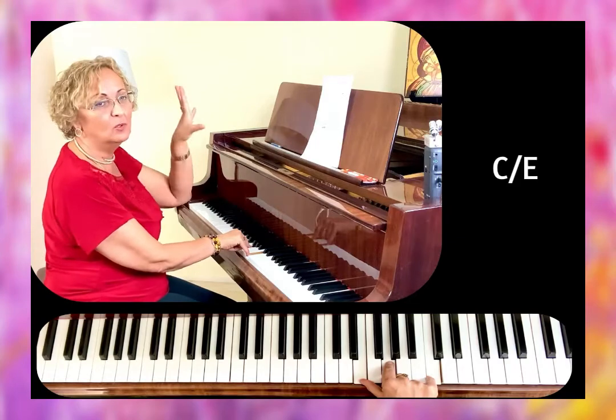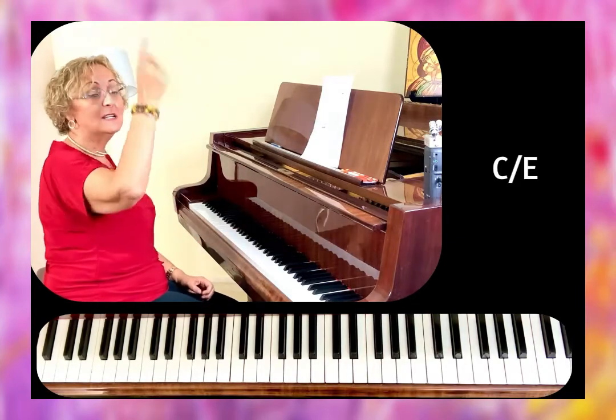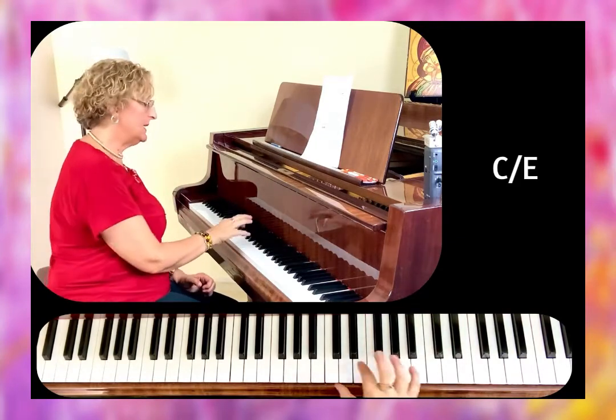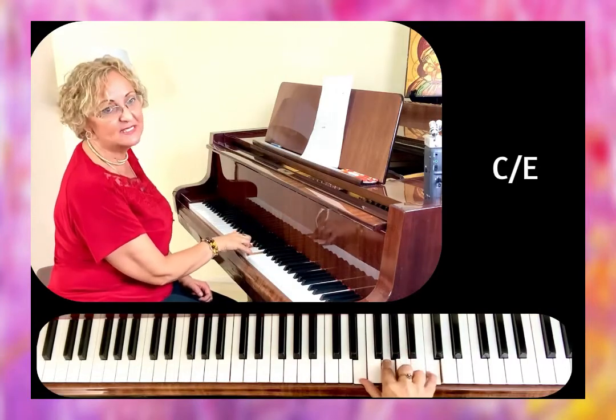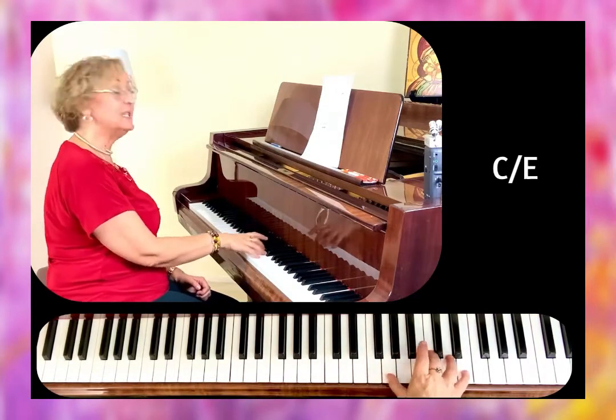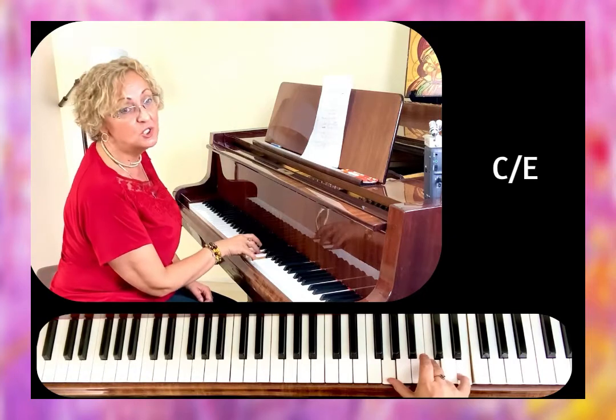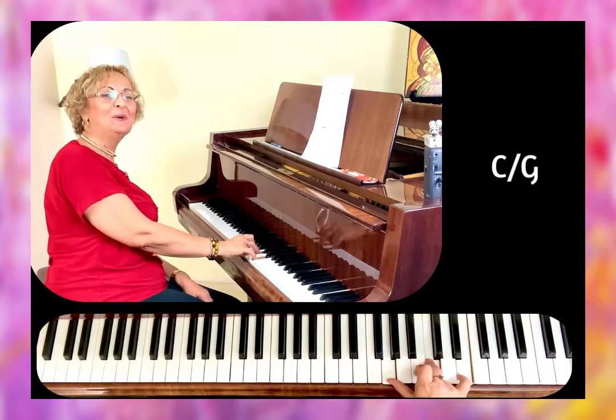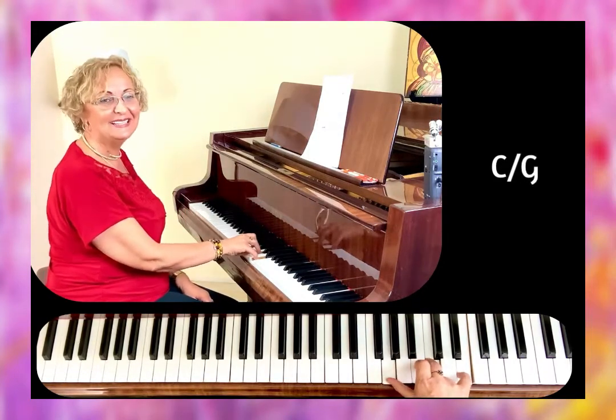Somewhere in a fake book, it's written as C/E. That means it's a C chord in the first inversion. And then if you see C/G, that means it's still a C chord with the G in the bottom.